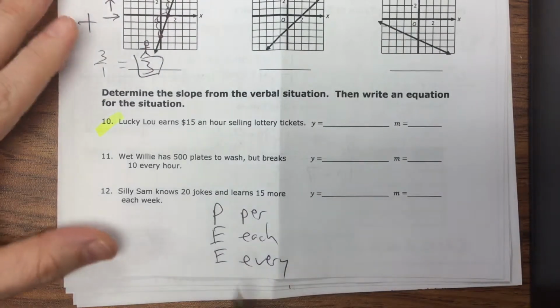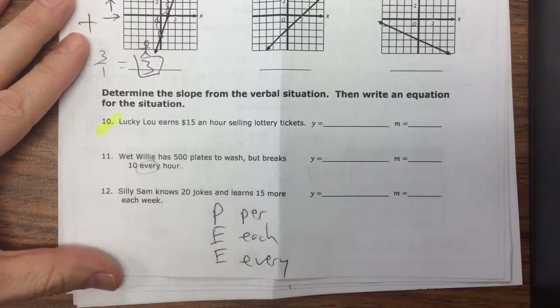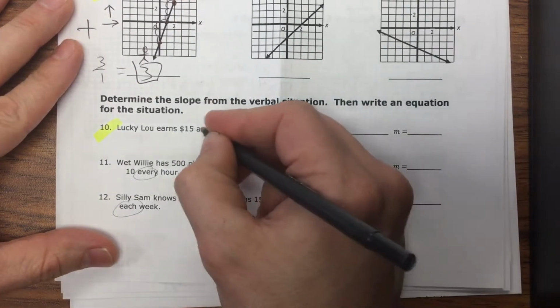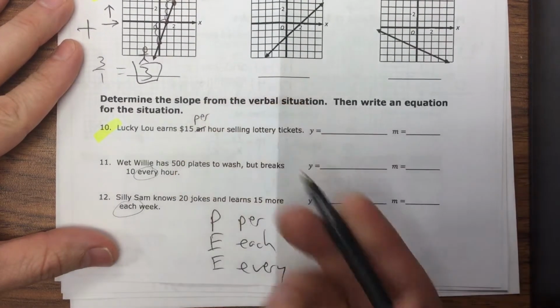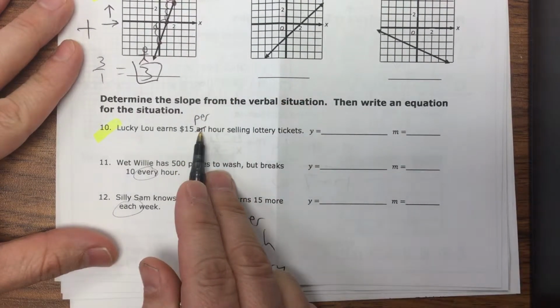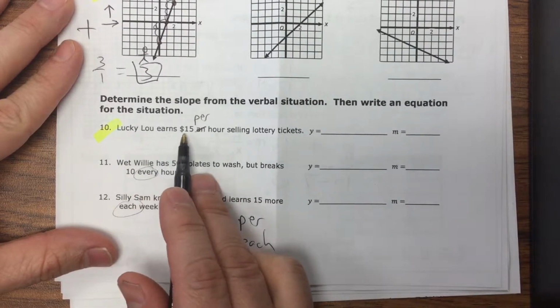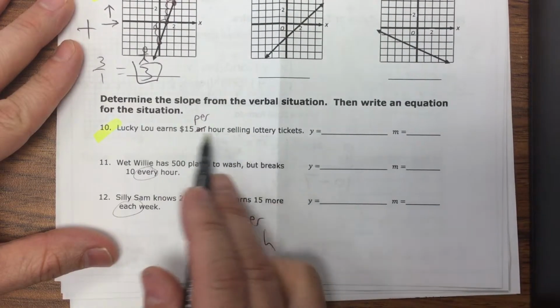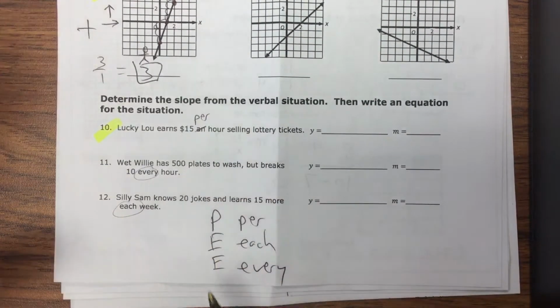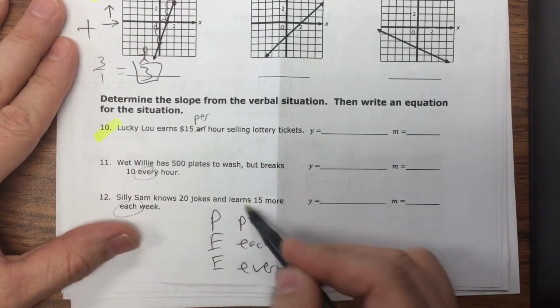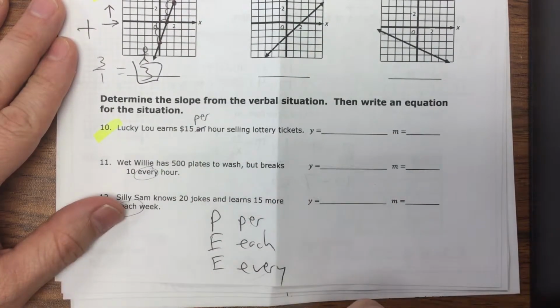Now, number 11 has every. Number 12 has each. Unfortunately, number 10 has none of those, but you'll agree with me that you could substitute the word per, each, or every right there. Right? And that works. Lucky Lou earns $15 per hour, each hour, every hour. So sometimes you have to get a little creative and find out where would one of these words fit in well. So we know our slope.